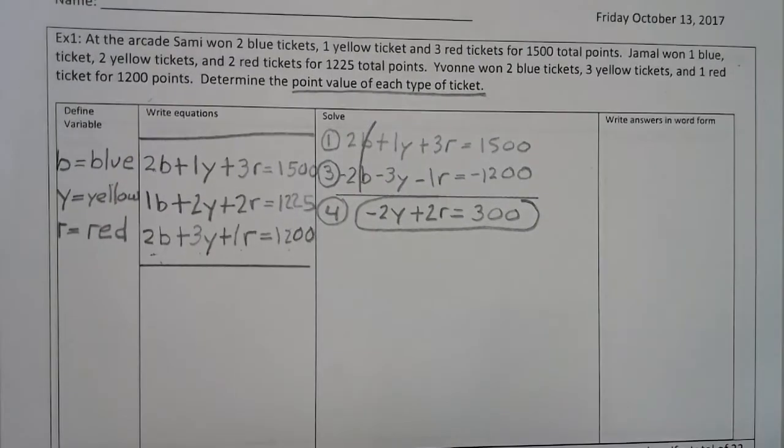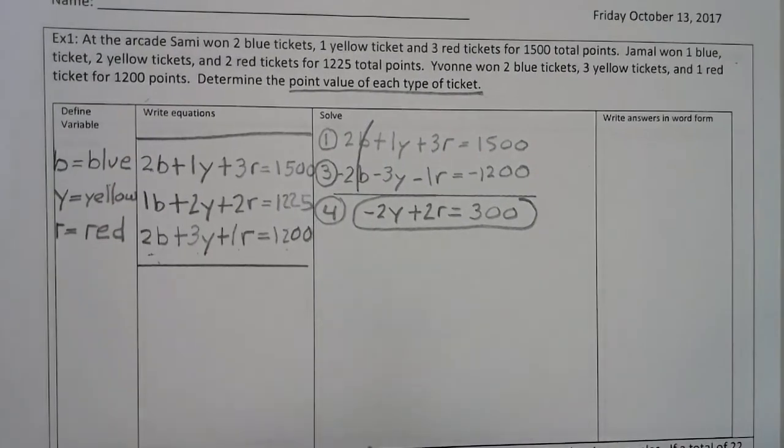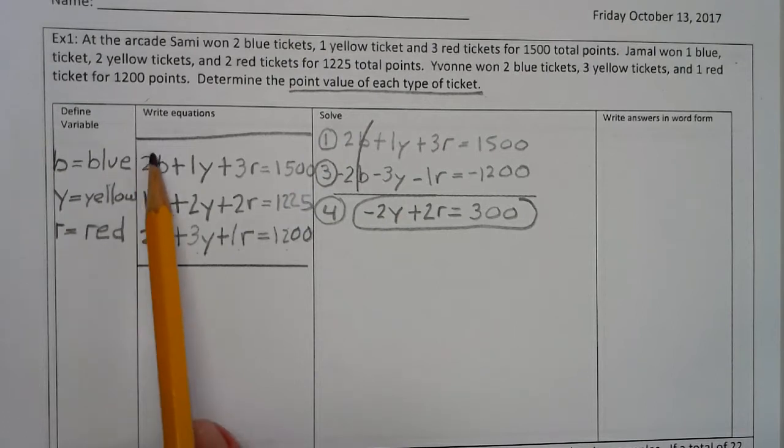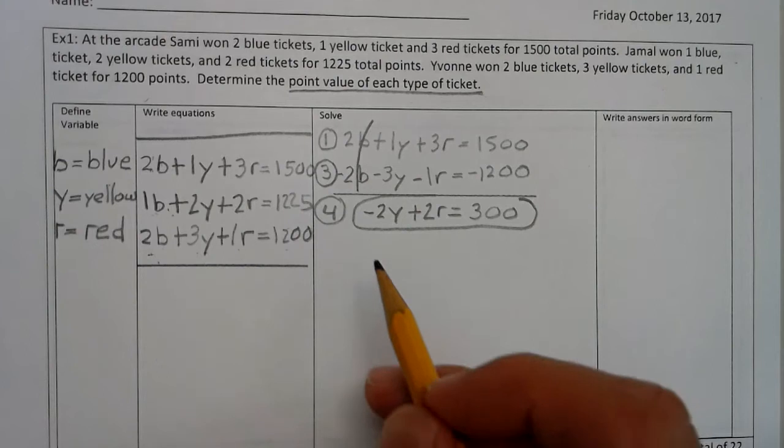All right. Now we have to combine 2 more equations. We can either combine 2 and 3, 1 and 3, or 1 and 2, but we have to eliminate the b. I'm thinking 1 and 2, because if we multiply the second equation by negative 2, the b's will cancel. Okay, so let's do that.